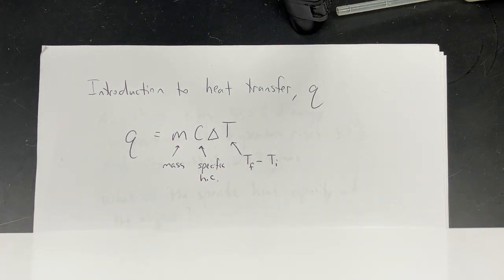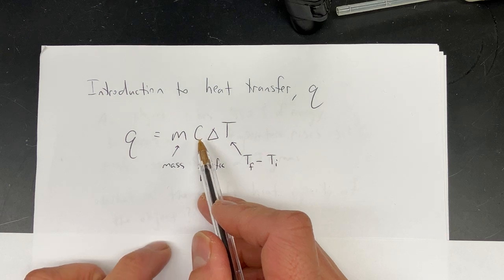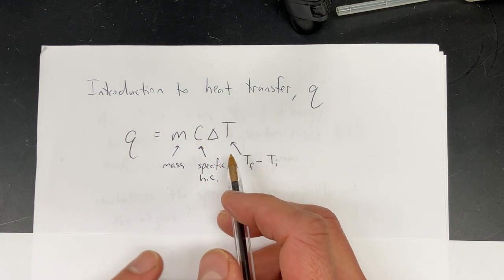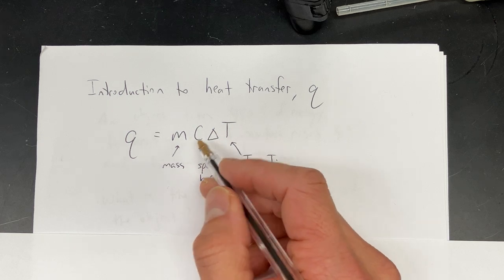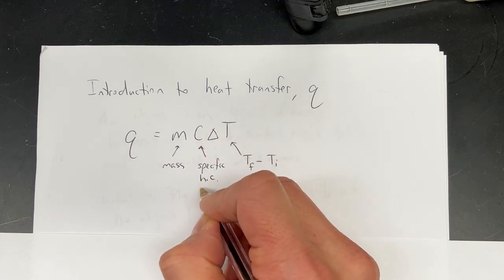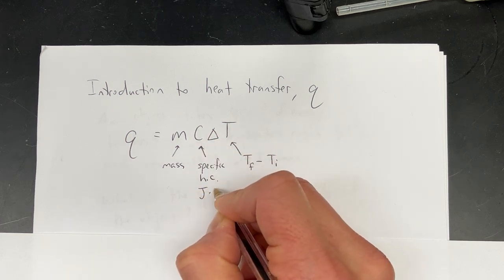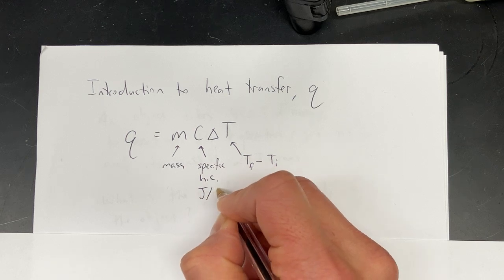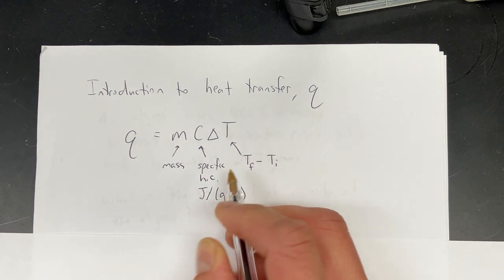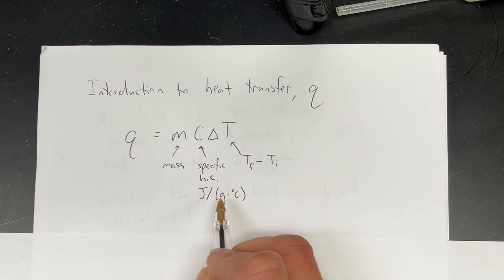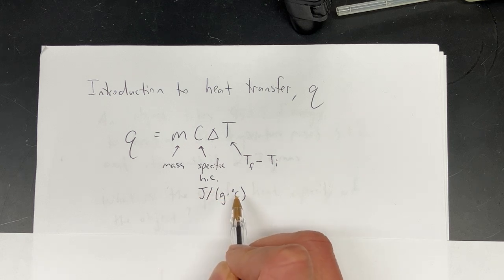We learned last video that the specific heat capacity is, well, if it's specific, that means it's by mass. So usually that is in units of joules per gram degrees Celsius, okay? That means it takes that many joules to heat up 1 gram of that substance by 1 degree Celsius.